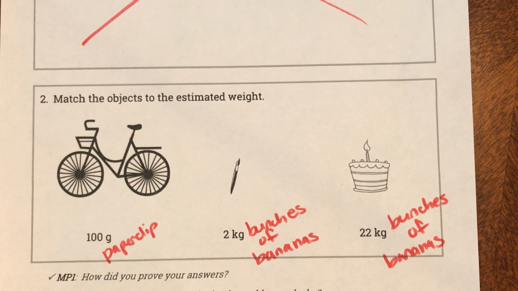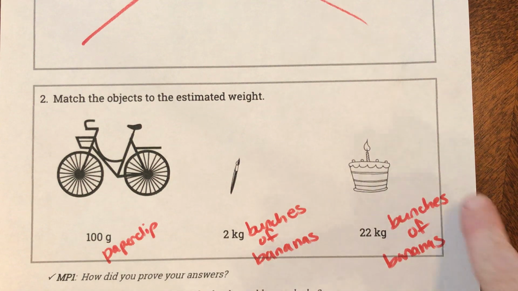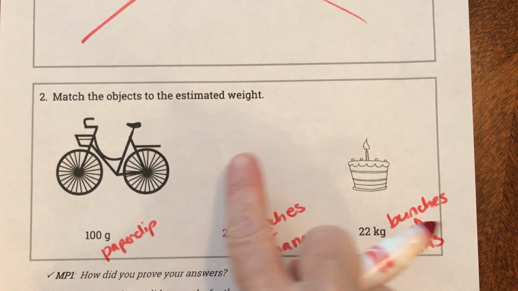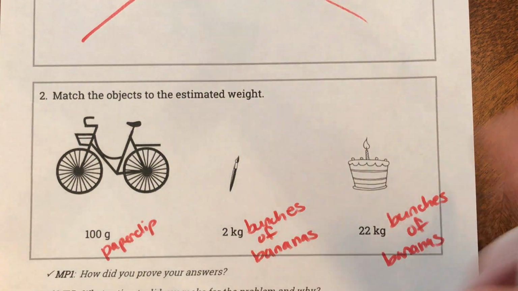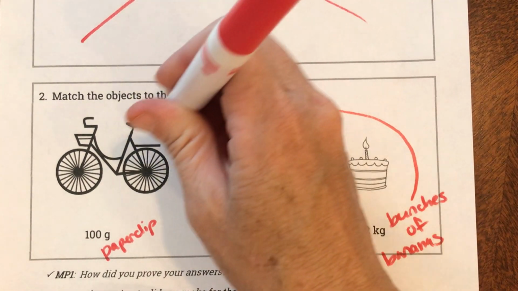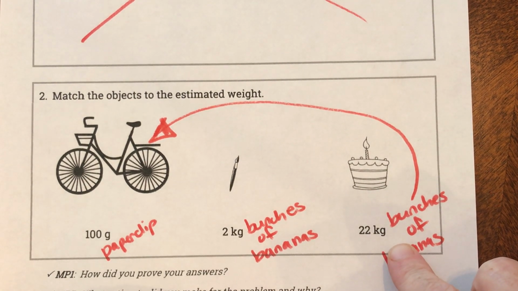Okay, so now that I have that and I can look at it, now I can make a guess. So I might start off with, which one's the most? 100 paper clips, 2 bunches of bananas, or 22 bunches of bananas? I think this is the most. And of my objects, which one do I think weighs the most? Do we agree that our bike probably weighs the most? So I'm going to give it the largest measurement.